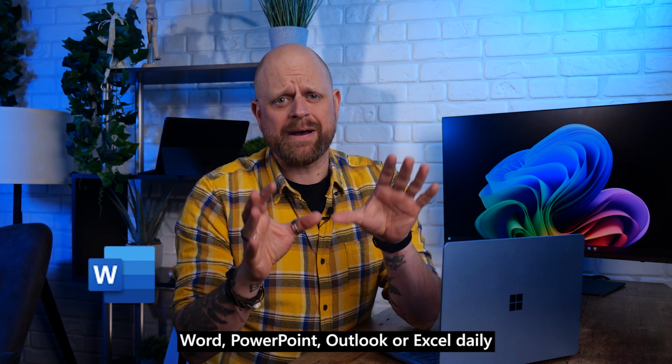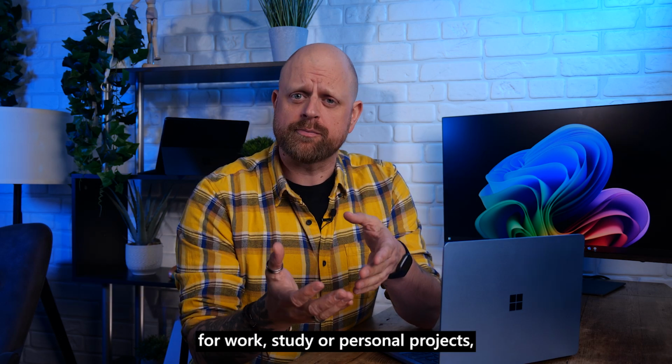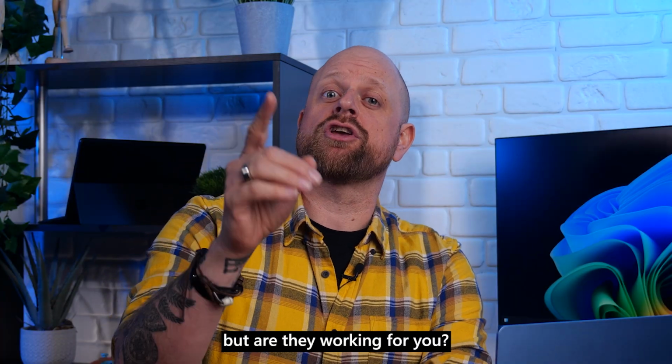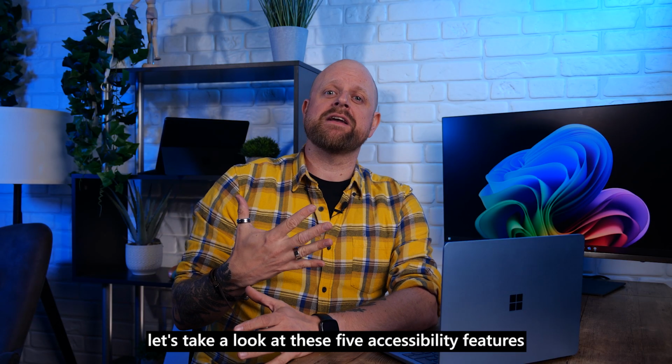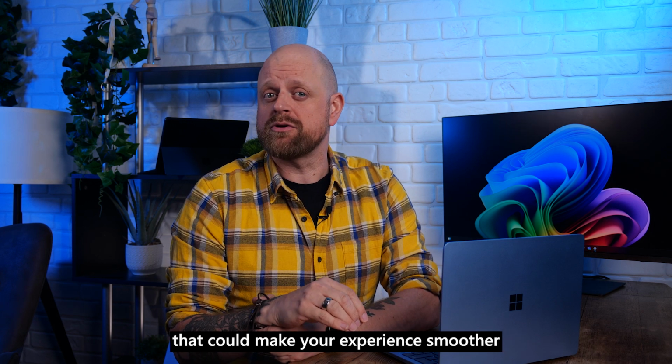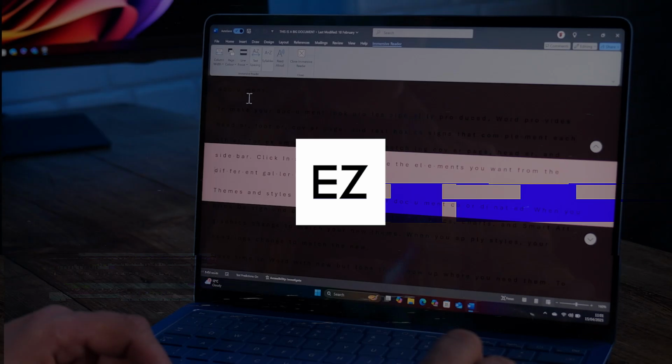You use Word, PowerPoint, Outlook, or Excel daily for work, study, or personal projects, but are they working for you? Well, let's take a look at these 5 accessibility features that could make your experience smoother and more tailored to you.